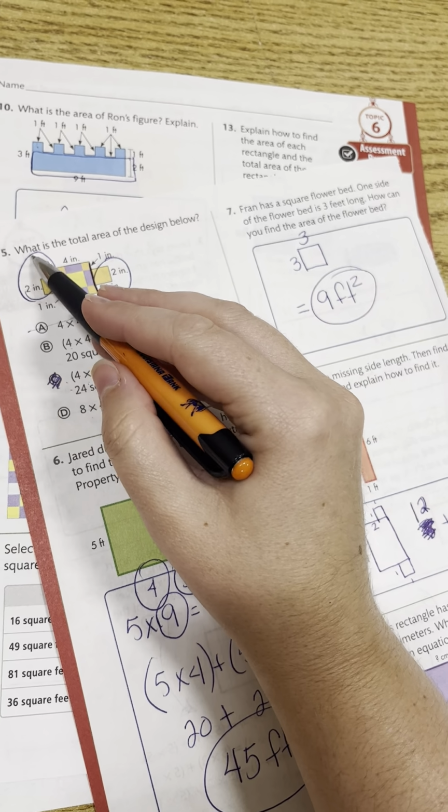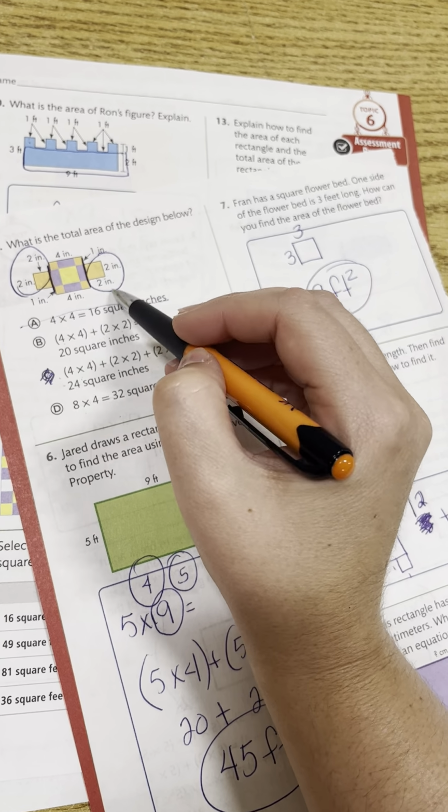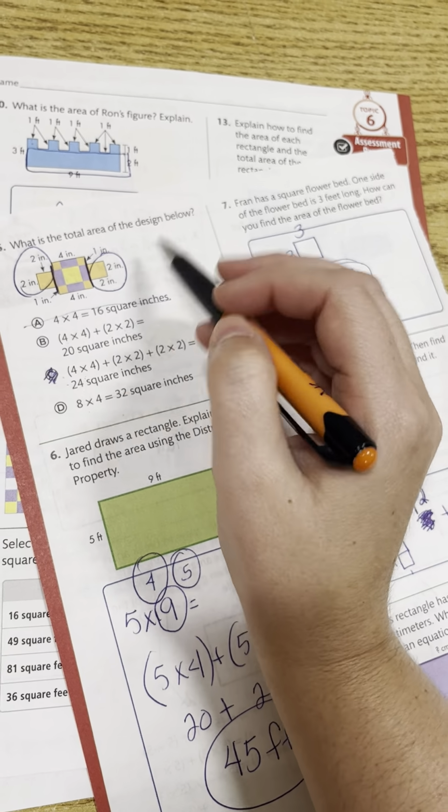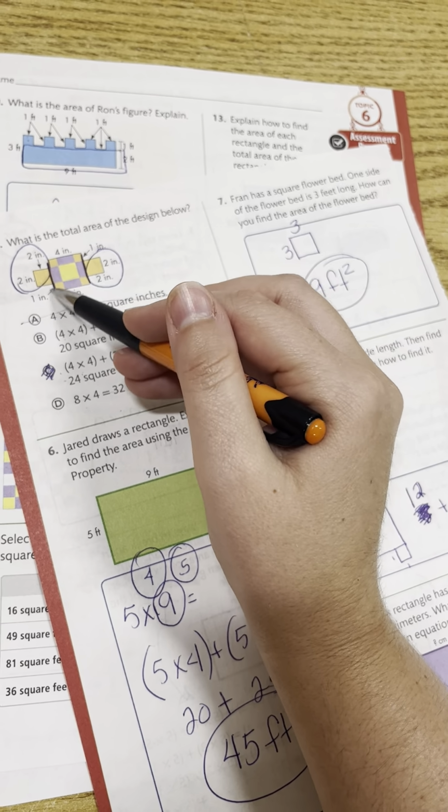And 8 times 4, you can't just do 8 times 4 because it wasn't going to work out, because it has pieces missing right here.